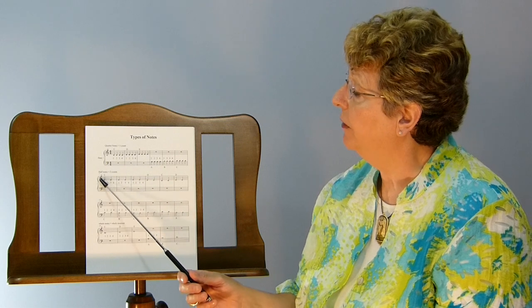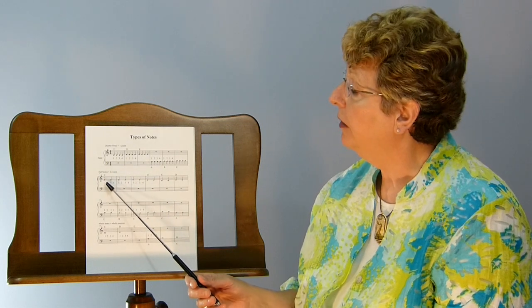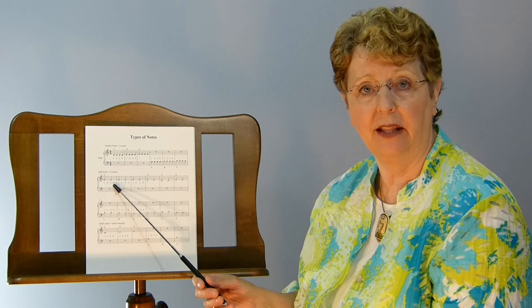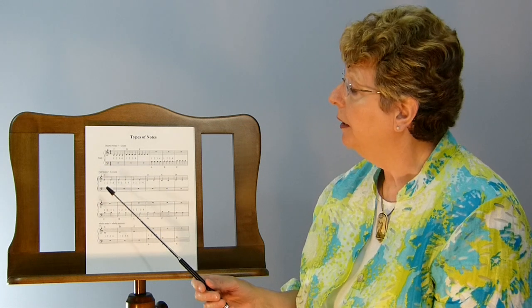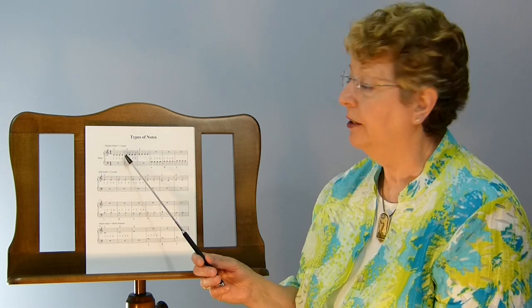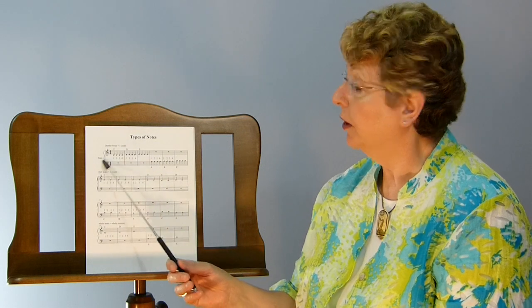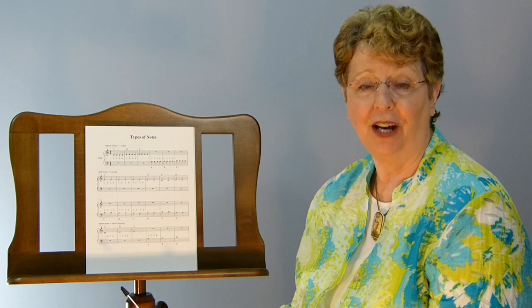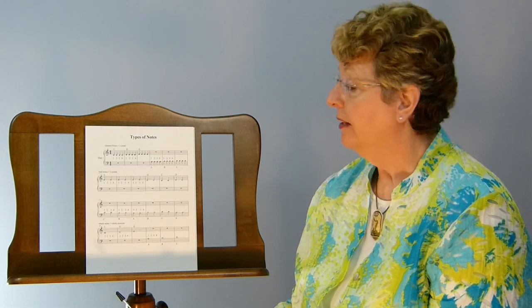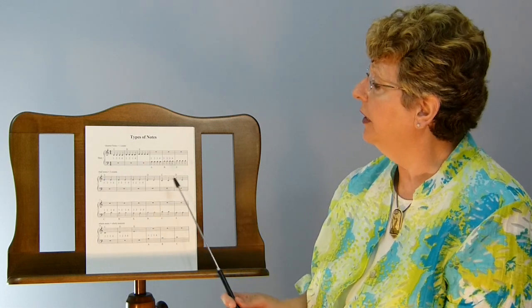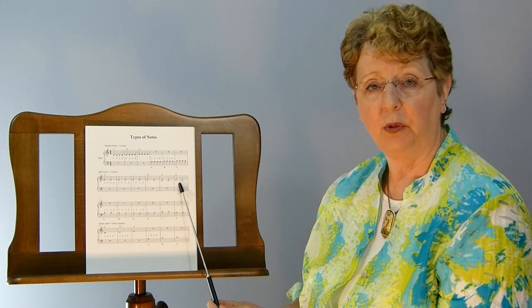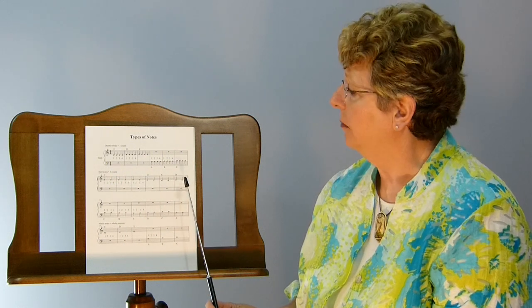Now since we're having 4 counts in a measure, you can fit 2 half notes in that measure. Or you could fit a half note and 2 quarter notes. Or you can fit 4 quarter notes because you have 4 counts. So you continue to count, and whatever the note is, that's how you count. And we'll get to some mixed up counting in just a little bit.